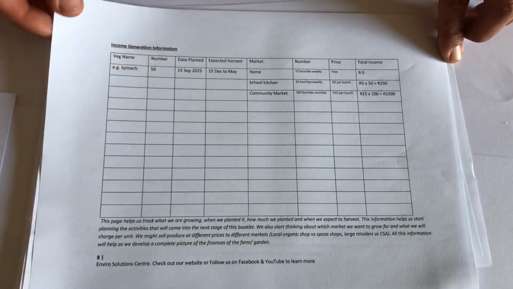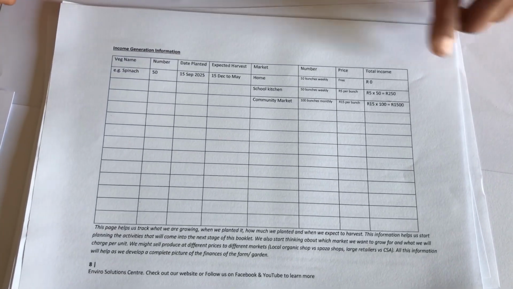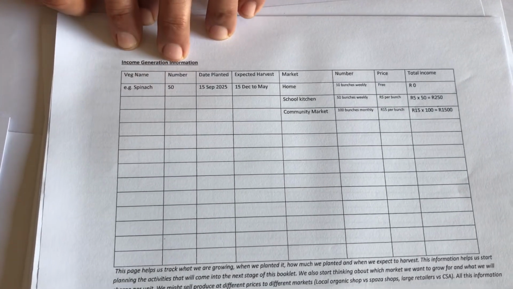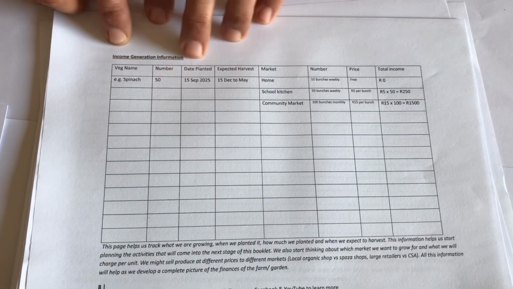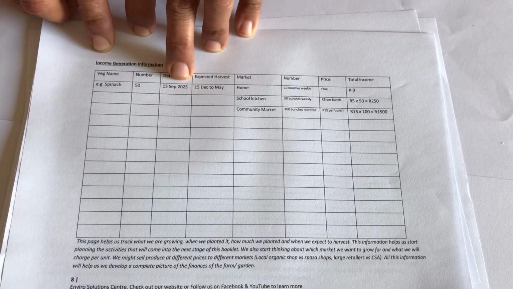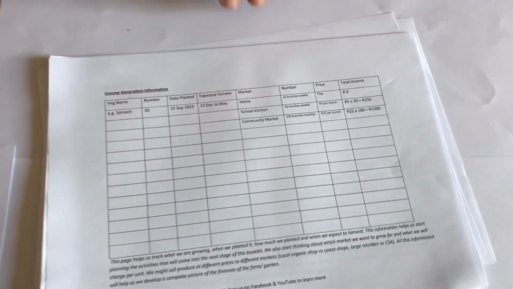Okay. The next page, we're going to start looking at income generating information. So here we're specifically looking at the plants in your garden and what they are worth. We start with the vegetable name. So if you've got spinach in your garden, you're going to write here, you've got spinach. How many? We've got 50 plants. The date it was planted, it was on the 15th of September 2025. We expect to start harvesting from the 15th of December.